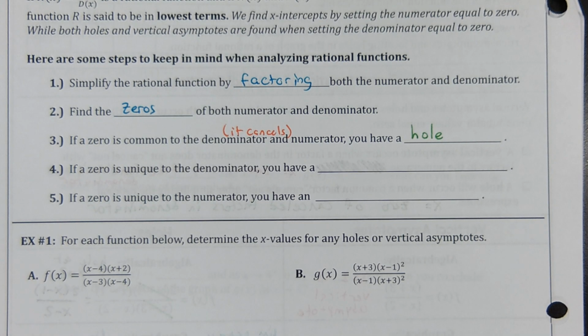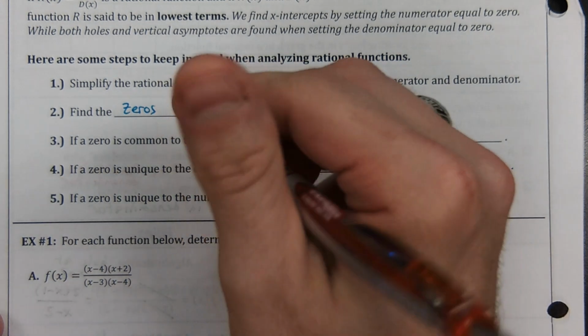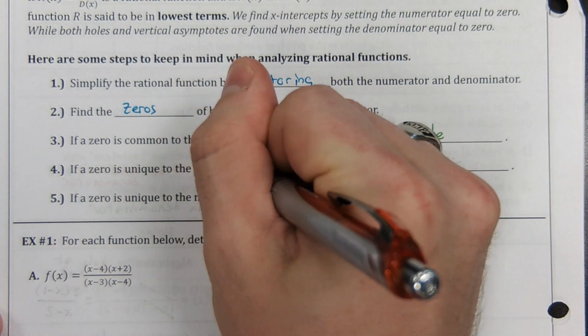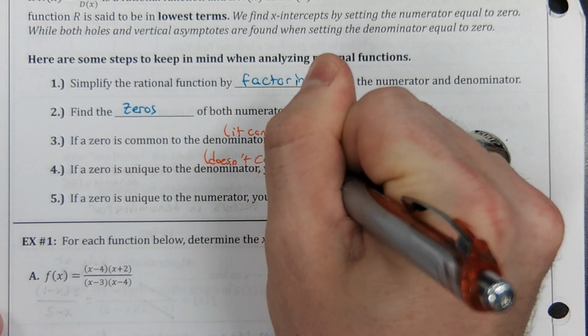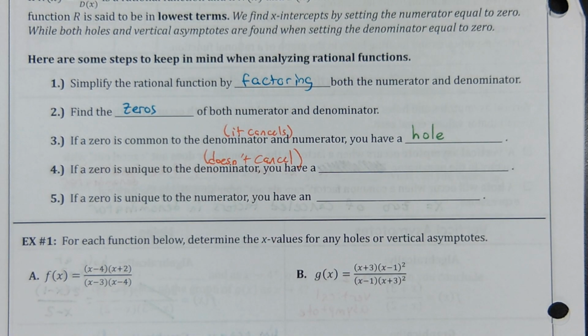But if a zero is unique to the denominator, meaning it doesn't cancel, since it doesn't cancel, it'll be in the simplified version. What do you have there? A vertical asymptote.